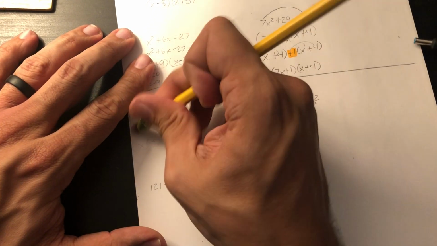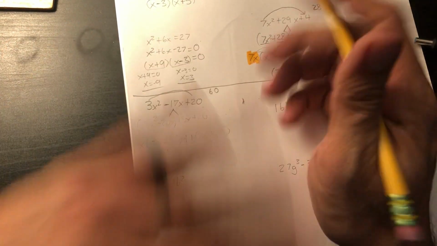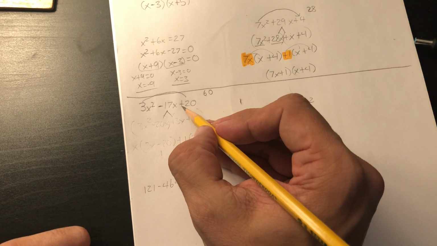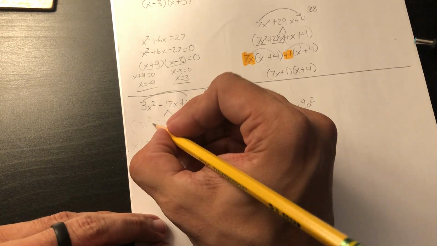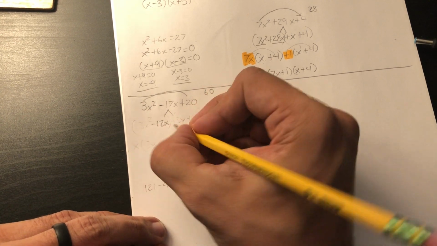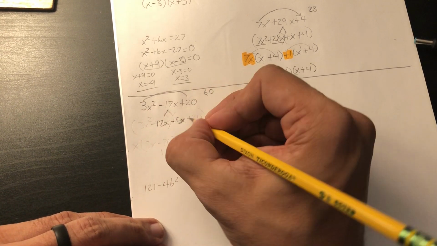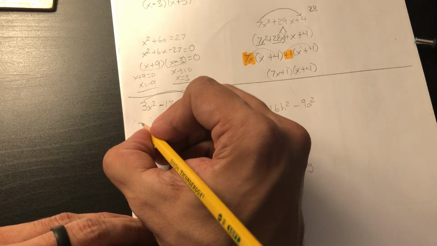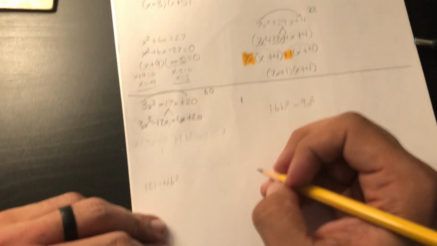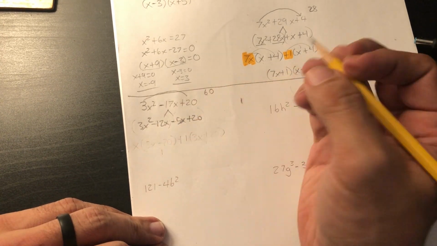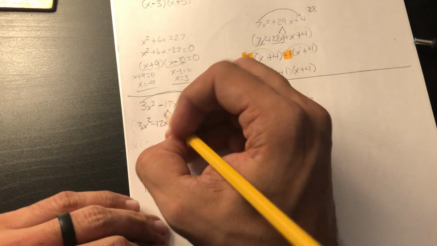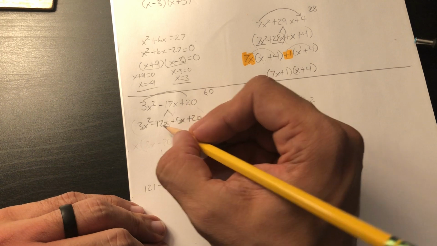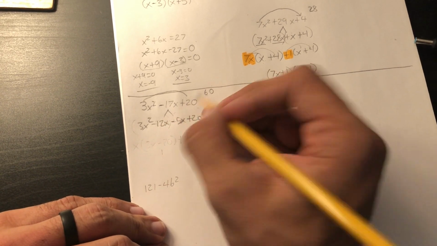So now I go and I notice that both signs have to be the same. So now I'm looking for something that makes 60. So it's going to be 12 times 5. So negative 12x and negative 5x with the plus 20 over here and the 3x squared. Man, that was, there we go, the perfect example of what this does when you make a silly mistake. So now that I've corrected it, it's negative 12 and negative 5 to make this.